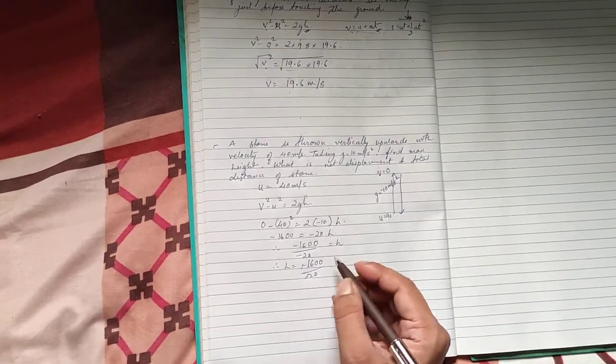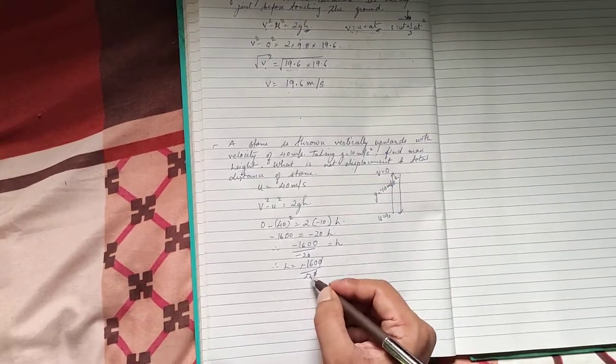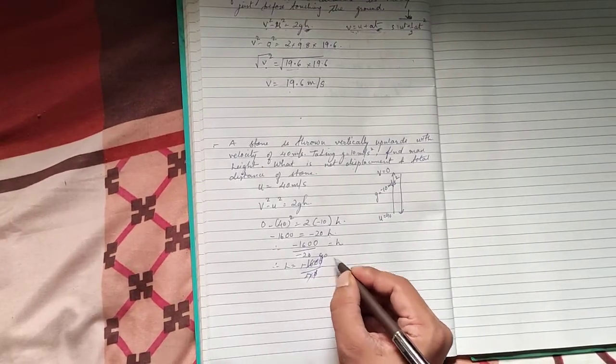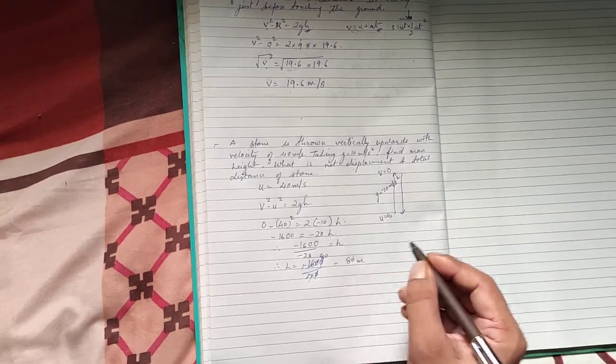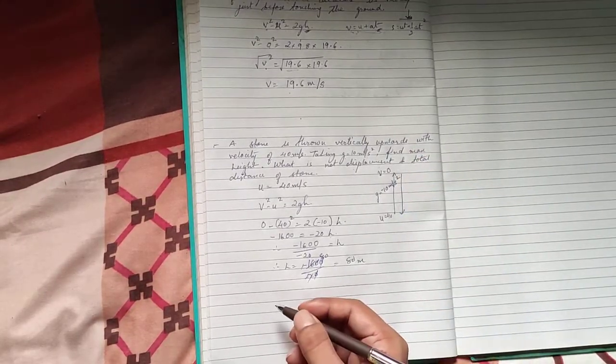This negative sign will get cancelled. 0 and 0 cut. 2 eights are 16 and 1, 0. So the answer is 80 meters. So it will achieve the height of 80 meters.